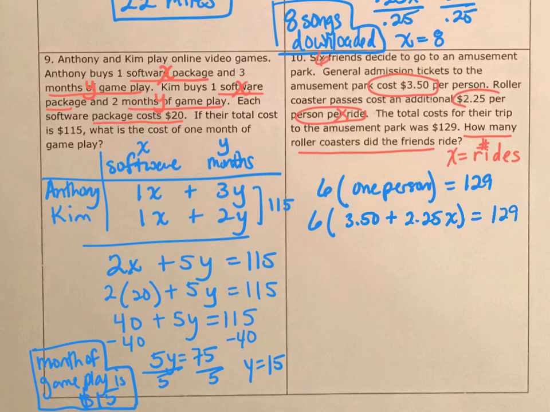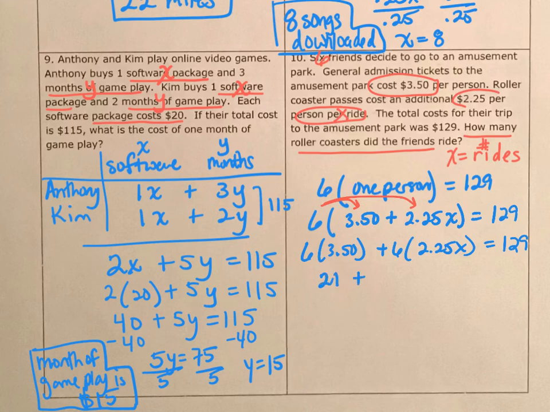Okay, so now I can distribute the 6. And I've got 6 times $3.50 plus 6 times $2.25x is equal to $129. 6 times $3.50 is, using my calculator, 21. 6 times $2.25x is, using my calculator, 13.5x equals 129.